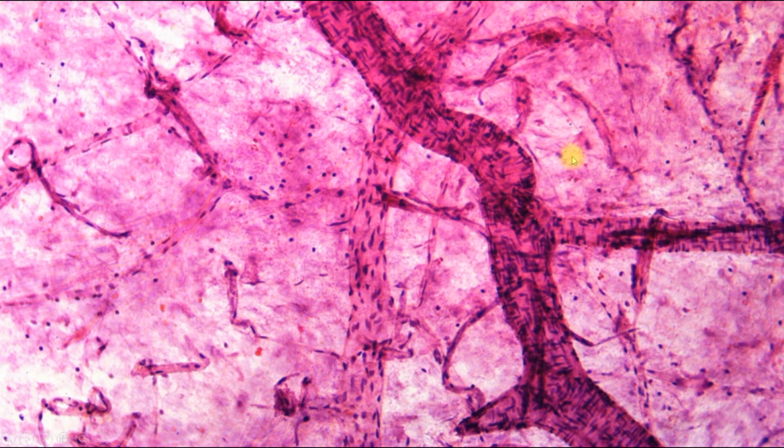So we have discussed structure of small blood vessels, of big blood vessels, lymphatic vessels, and also structure, histology of heart.